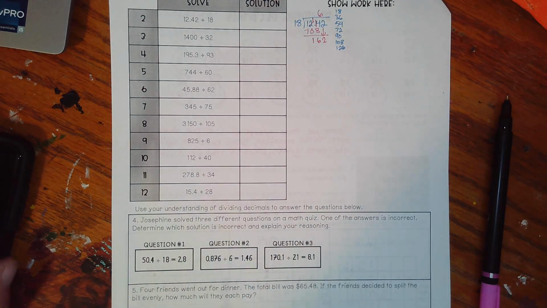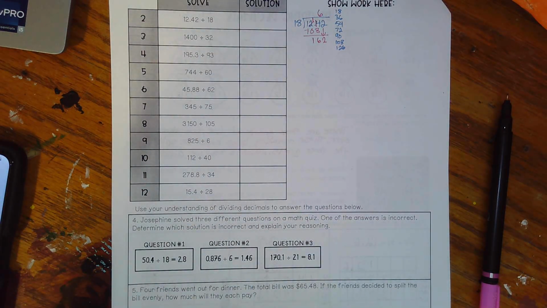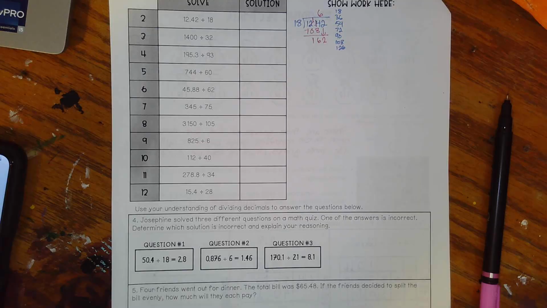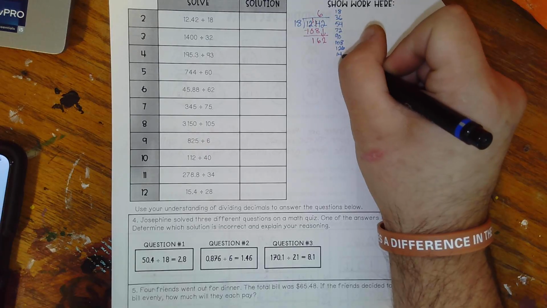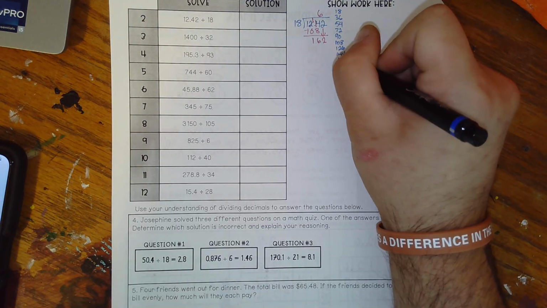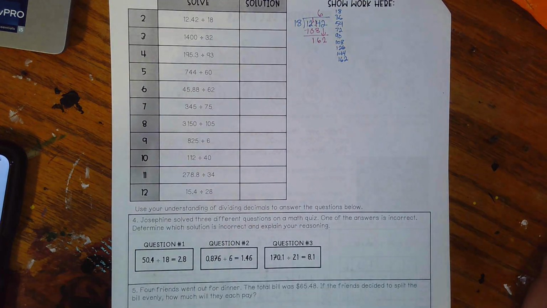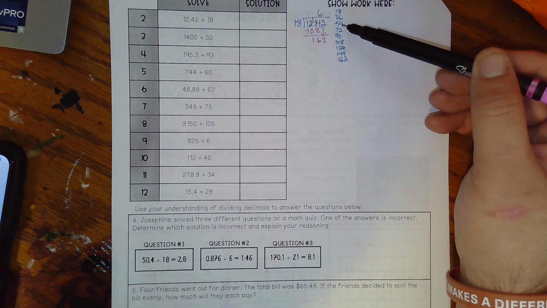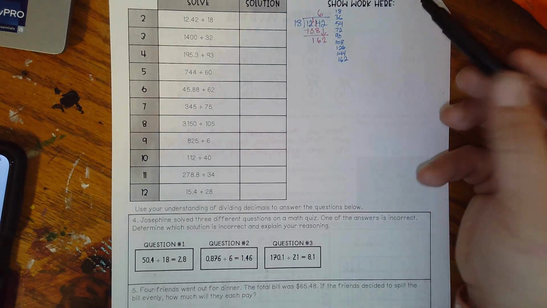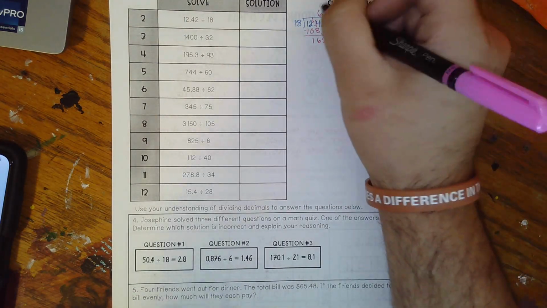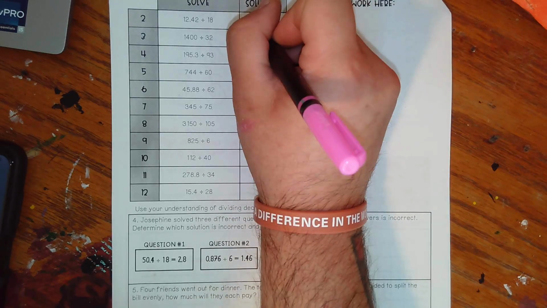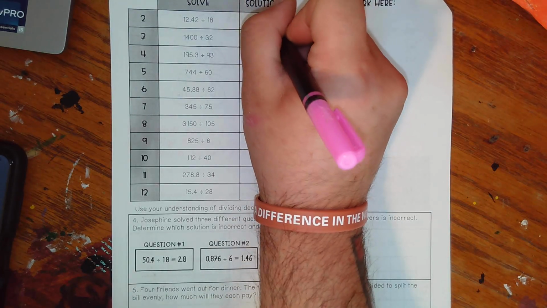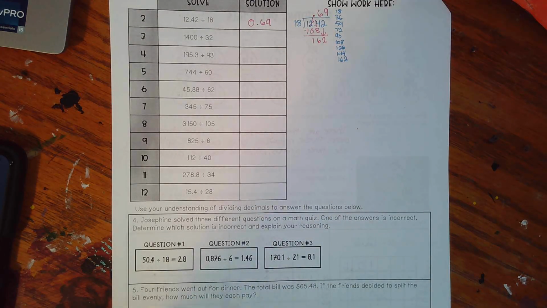So it looks like I'm going to have to keep counting by 18s. Okay, that's fine. Let's keep going then. I was at 126. We're now going to be at 144. Then 162. And that should leave us at 1, 2, 3, 4, 5, 6, 7, 8, 9. We bring our decimal up. So our first solution you can write as 0.69 or just .69. Either way, I'm fine with it.